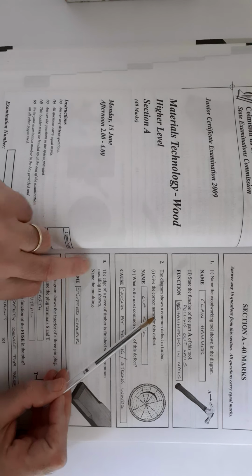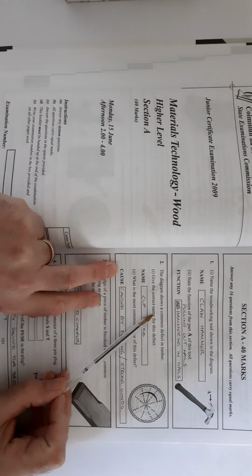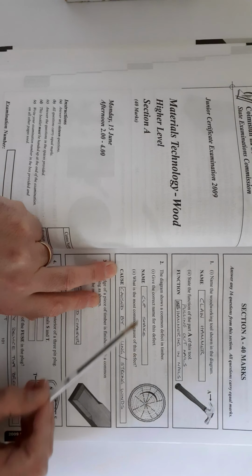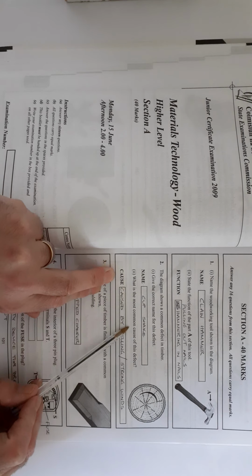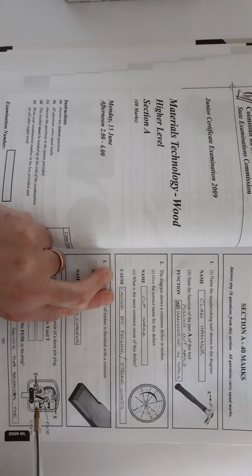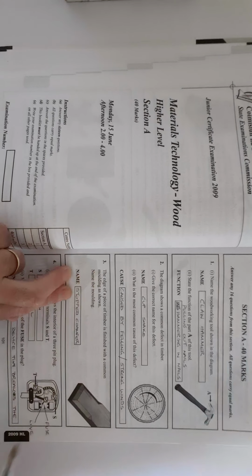In question 2, the diagram shows a common defect in timber. The name of the defect is called a cup shake because it's in the shape of a cup. The common cause of that defect would be it's caused by felling when the tree falls to the ground, sometimes by strong winds as well.